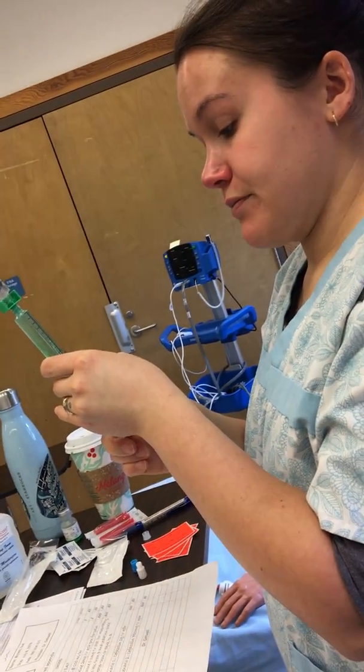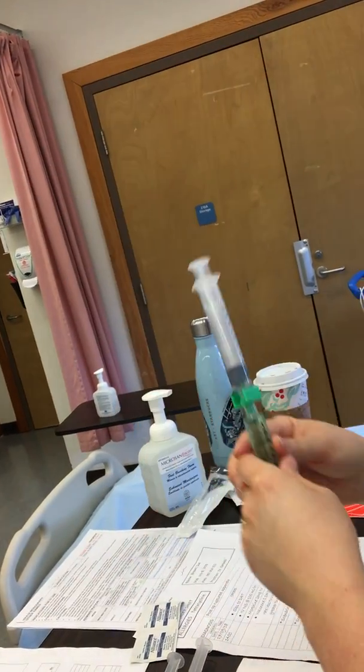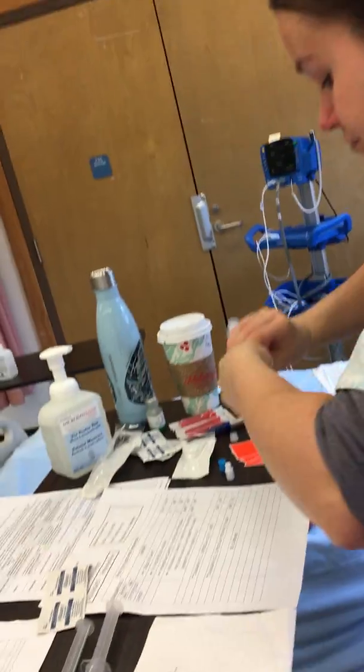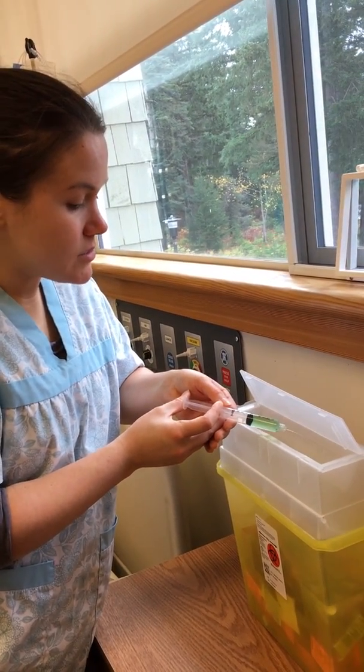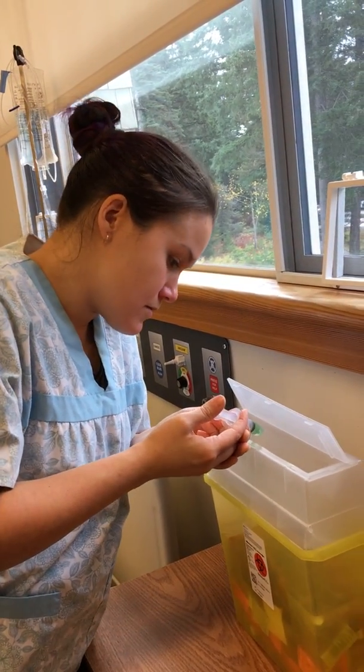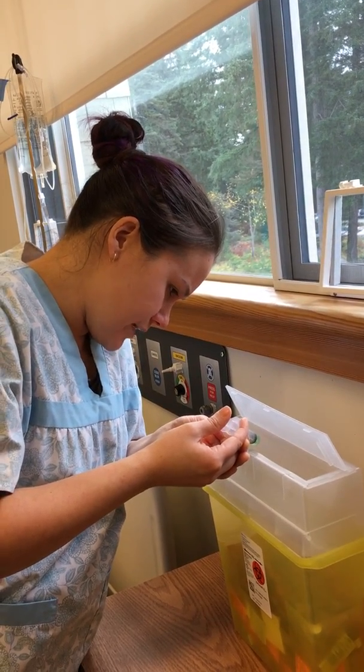So now I've pulled back to get 10 milliliters, which means that my medication is sufficiently diluted. So now with another nurse present, I'm going to waste 8 milliliters into the sharps or another appropriate receptacle.